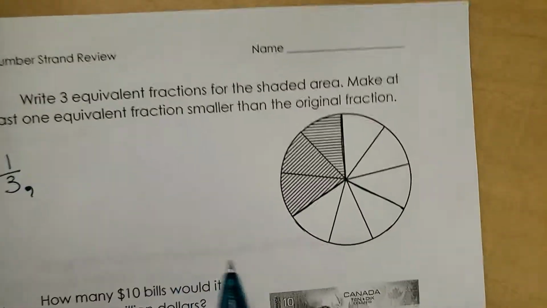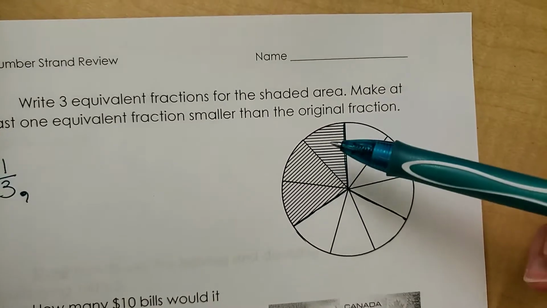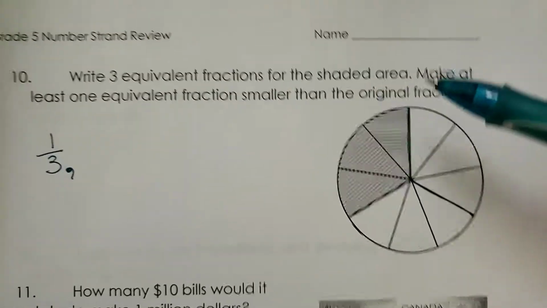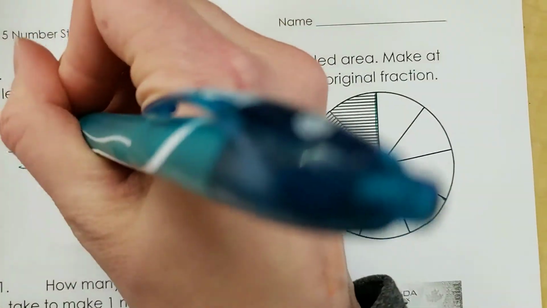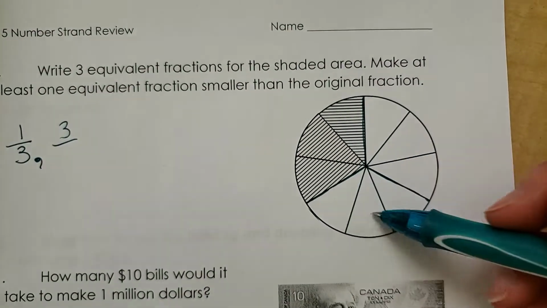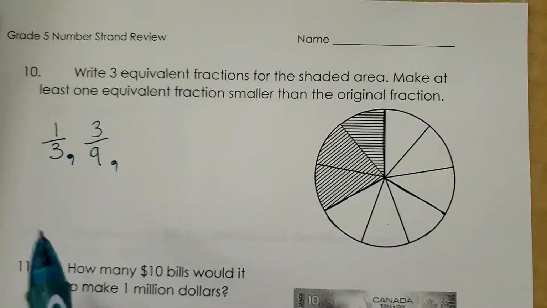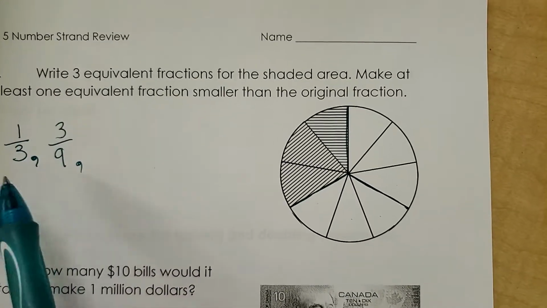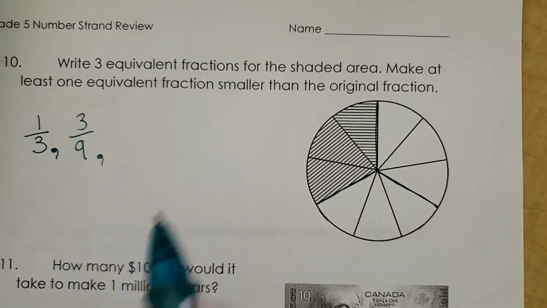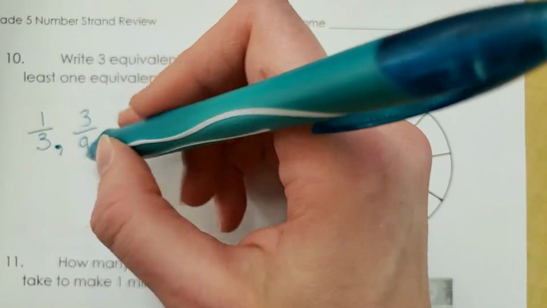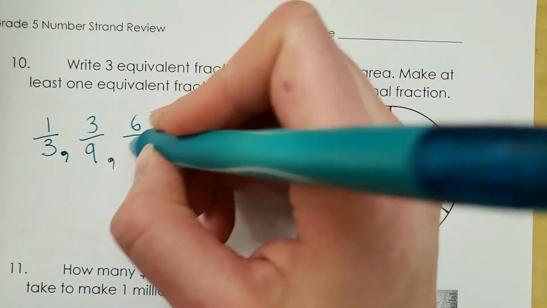But yeah, and then we could just do the regular one. 1, 2, 3 out of 3, 4, 5, 6, 7, 8, 9. And then we just need 1 more. We can multiply this by 2. We could double this. It doesn't really matter. If we were to double this, we would have 6 over 18.